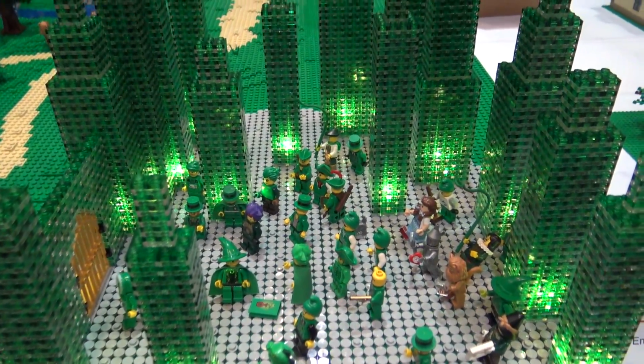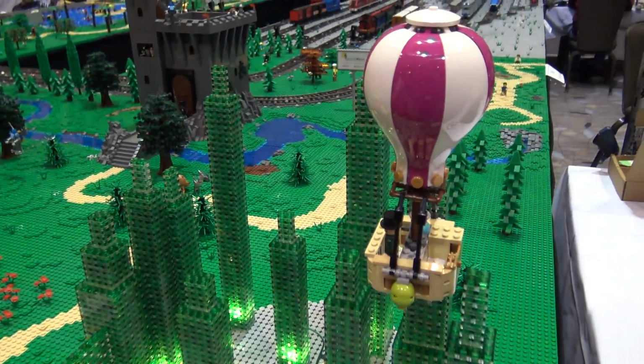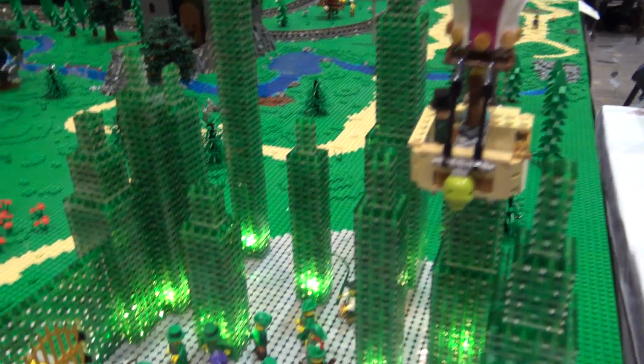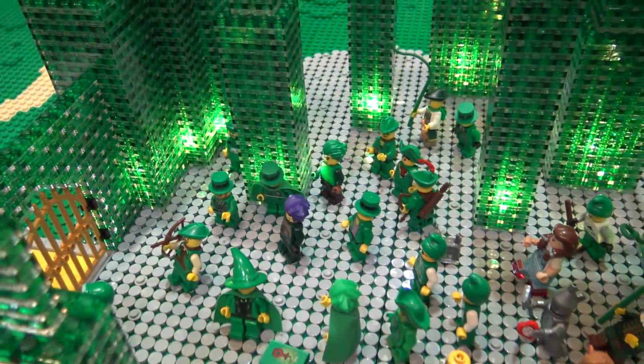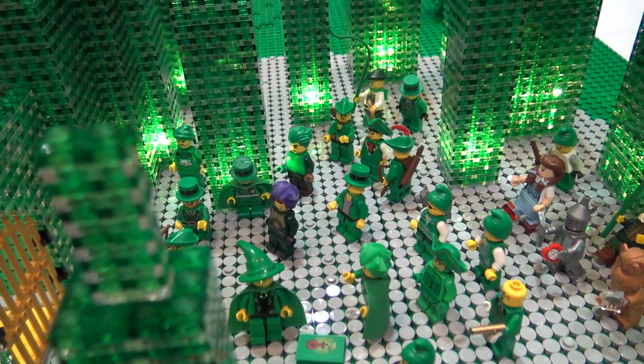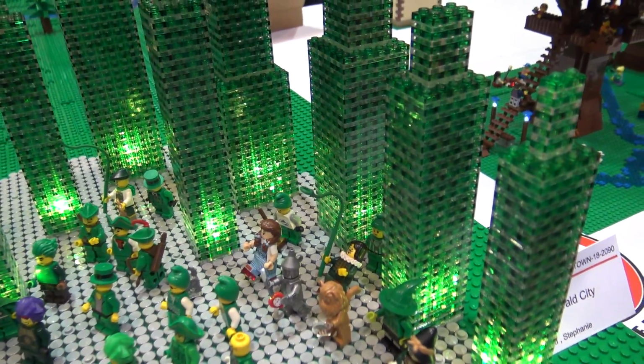Stephanie Goff built the Emerald City, and then I helped with the lights. So that's actually Brick Stuff's lights underneath each of the buildings. We were able to run, they've got really thin wires now, we were able to run the wires and power it through a USB battery.